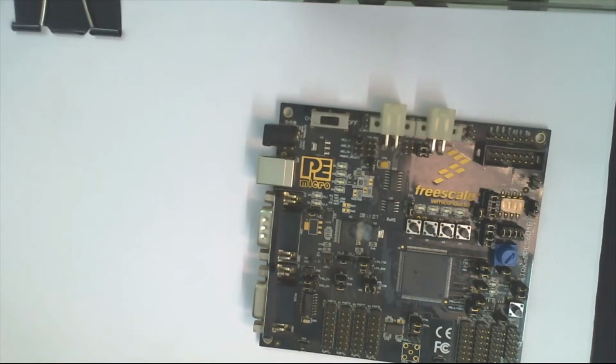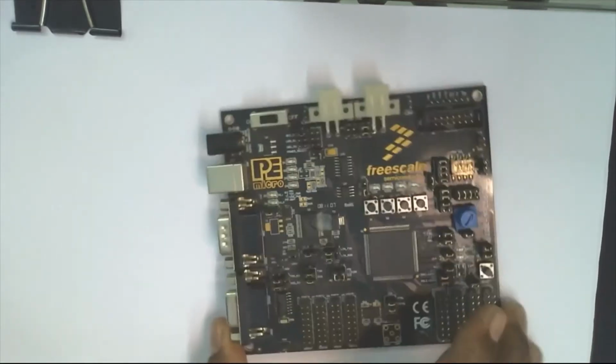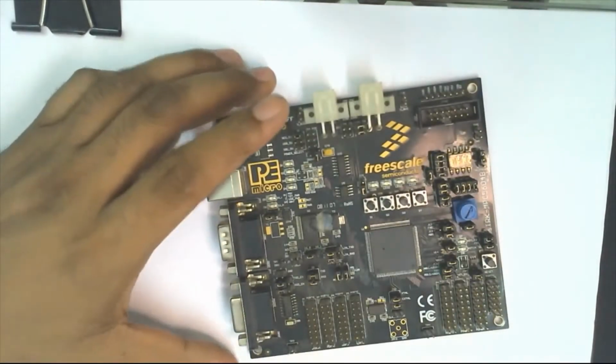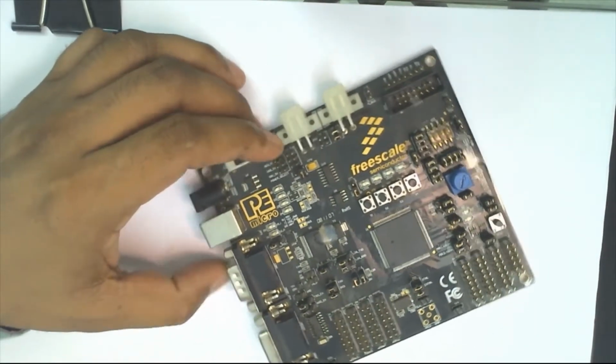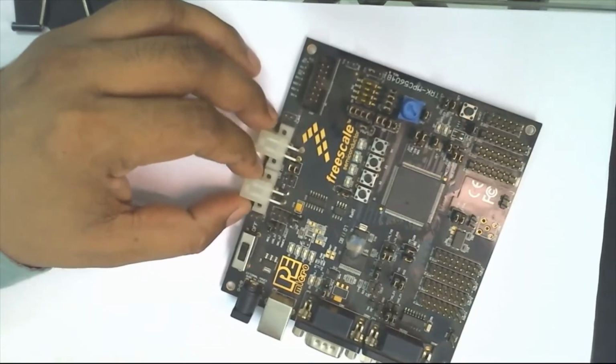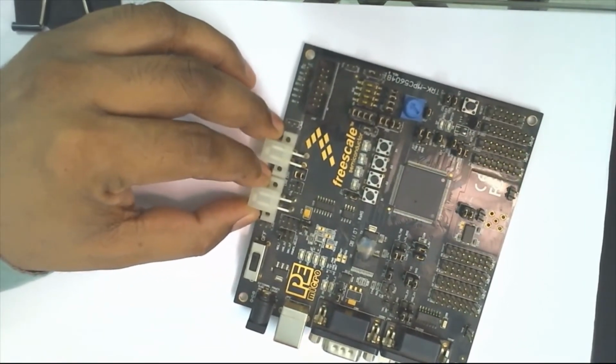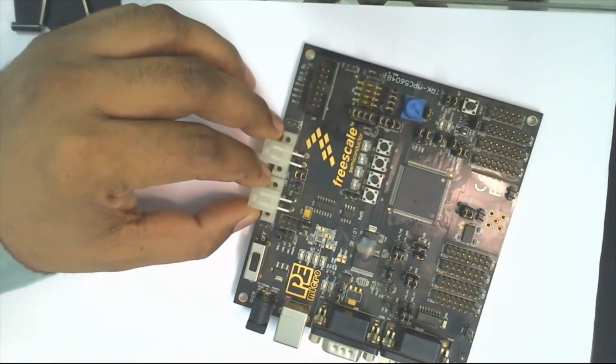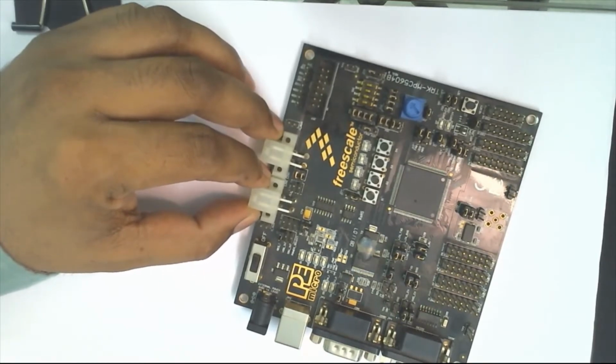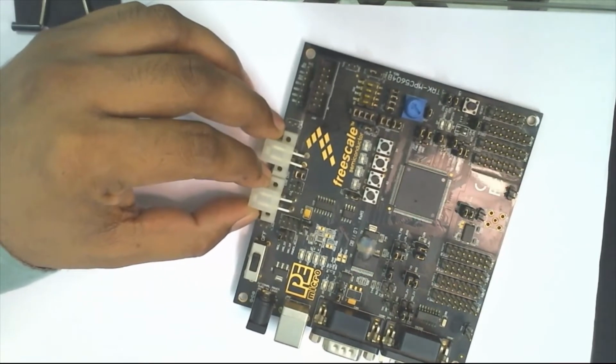Similarly, consider another example, ABS, that is the anti-lock braking system. If the embedded system used for ABS provides a delayed output, then there can be an accident. So overall, if a delay occurs in a real-time embedded system, then it is nothing but the failure of the embedded system. So we have to take care of the time constraints as far as real-time embedded systems are concerned, right?